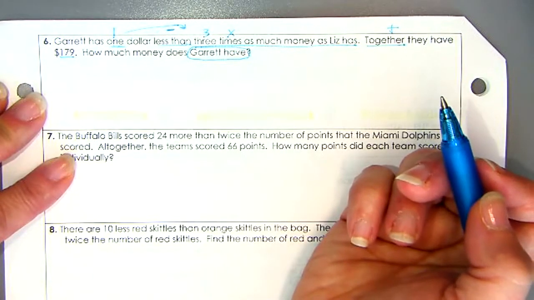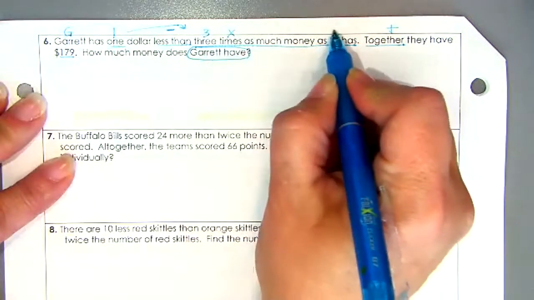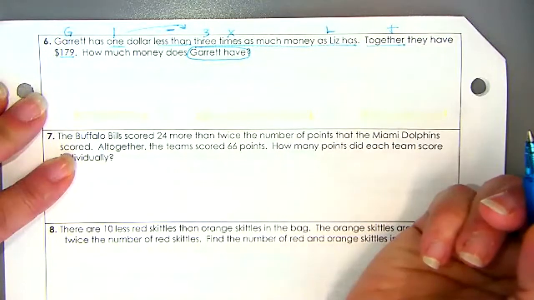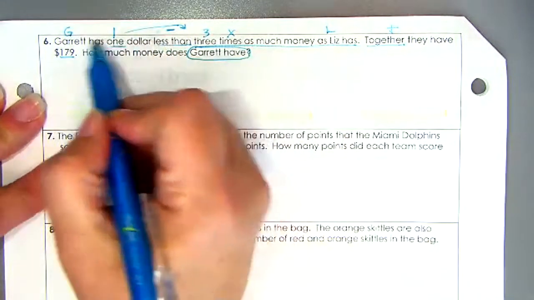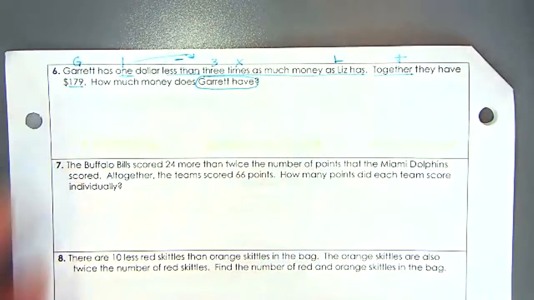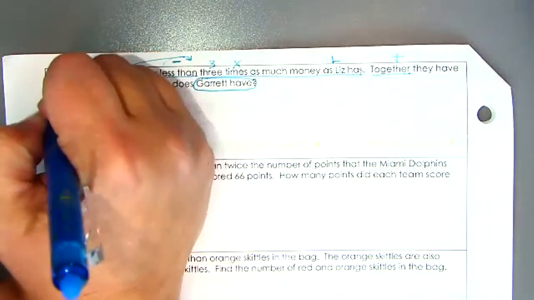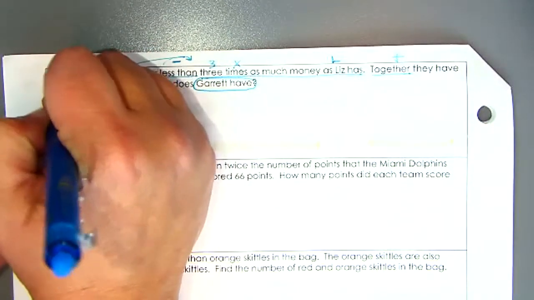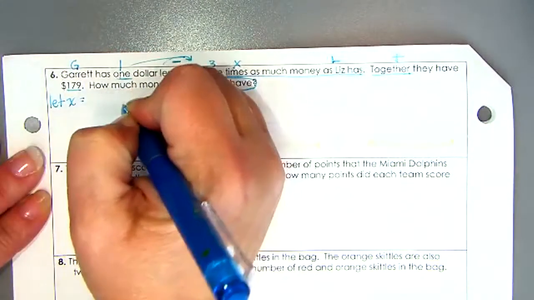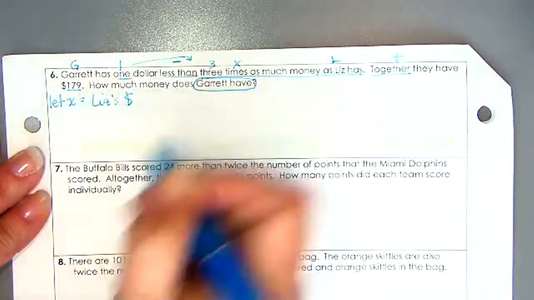Okay, well, I've got 2 variables. I've got Garrett and I've got Liz. I don't know either one of them. But Garrett's depends on Liz's situation. So first things first, I've got to label my variables. So I'm going to let x equal Liz's money.